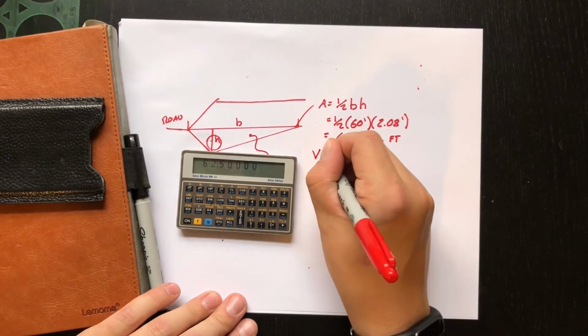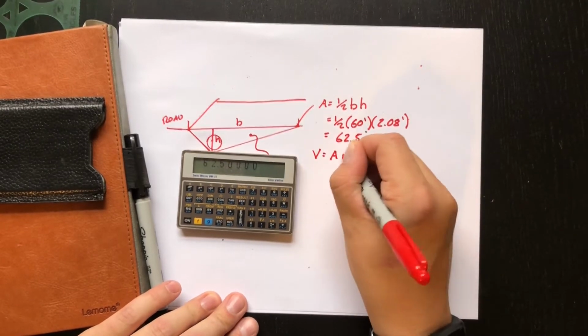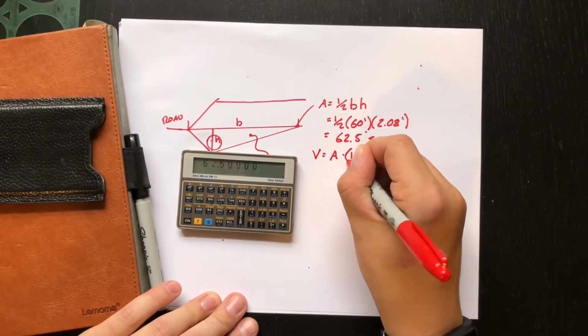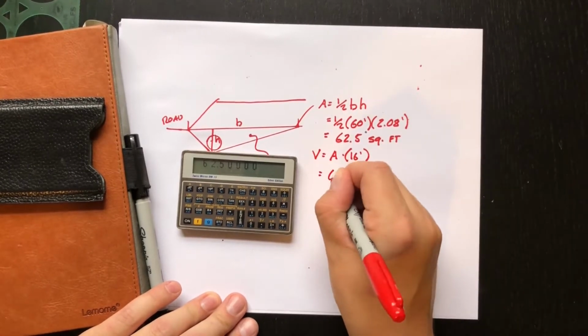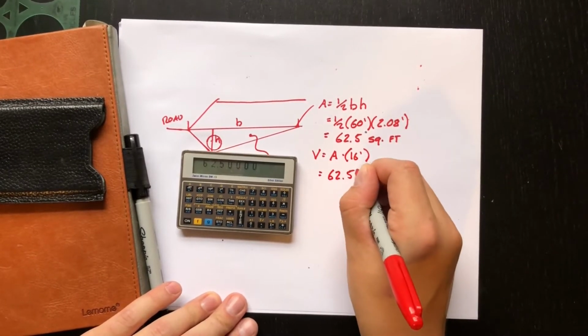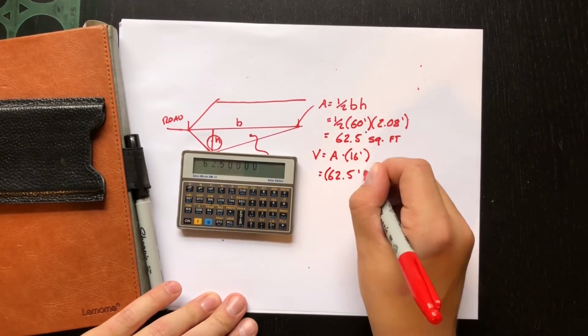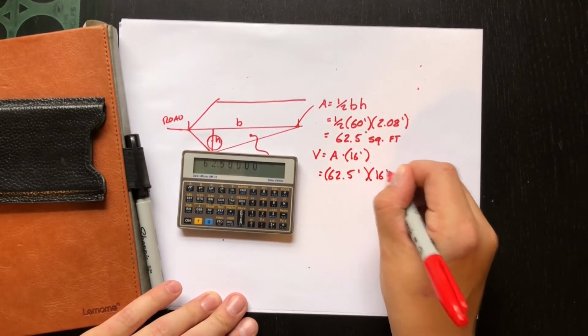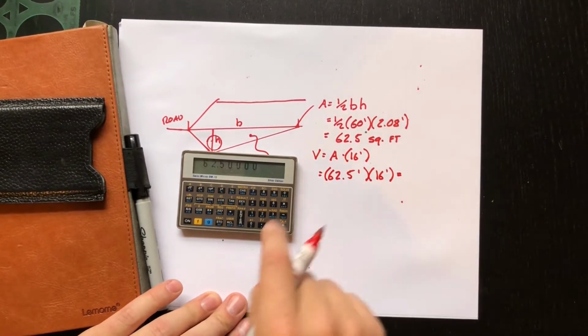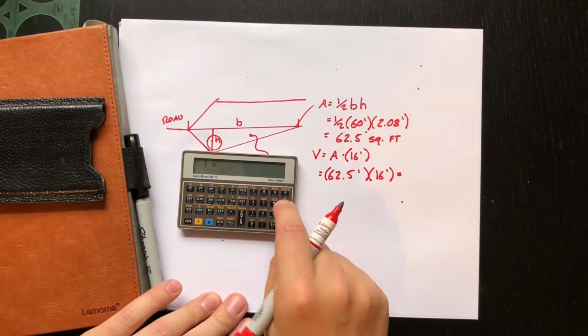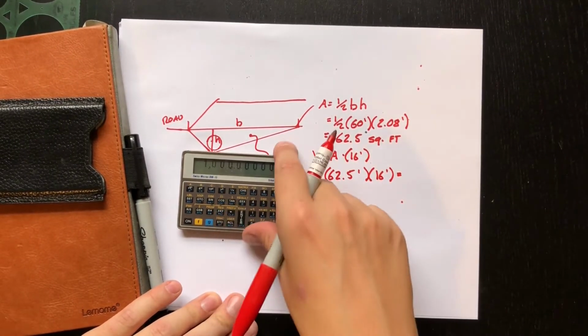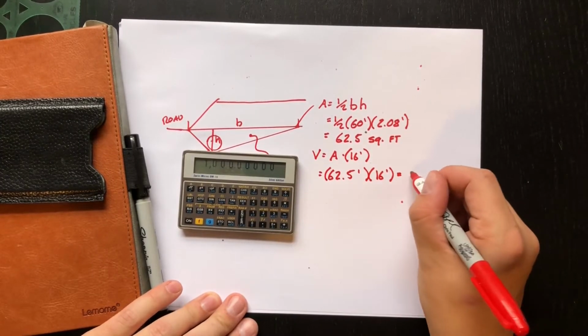So the volume is just the area times 16 feet. So that's 62.5 square feet times 16. So 16 times, wow, that actually comes out to 1,000 even.